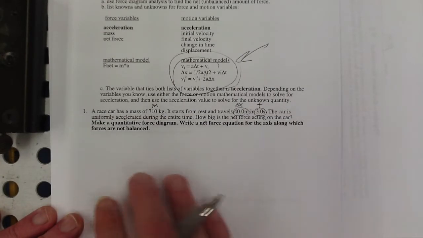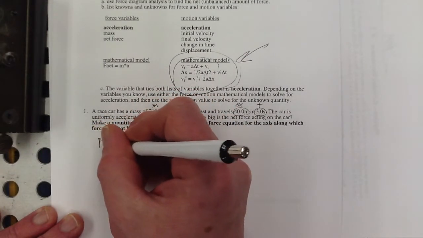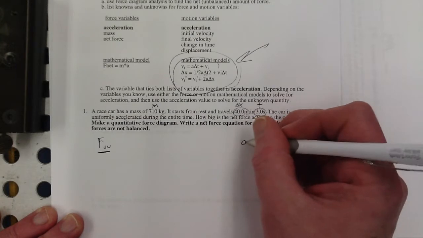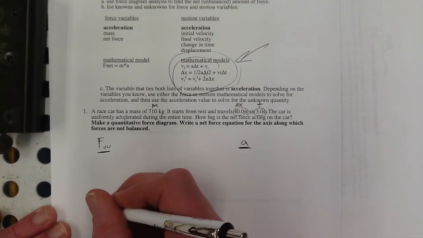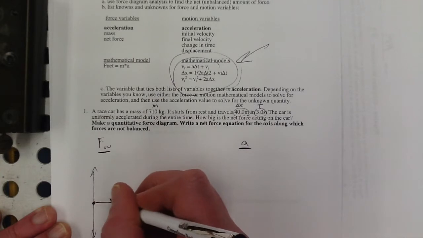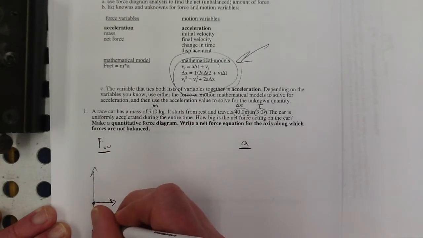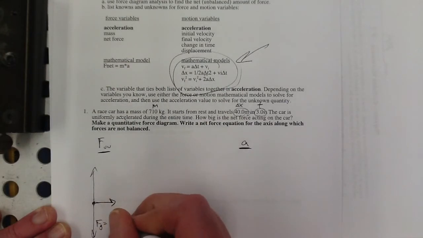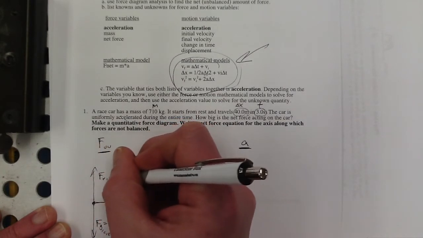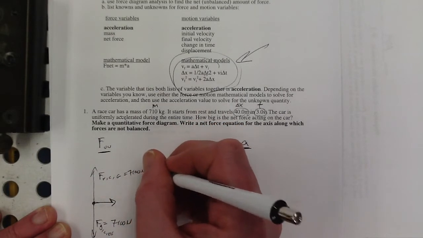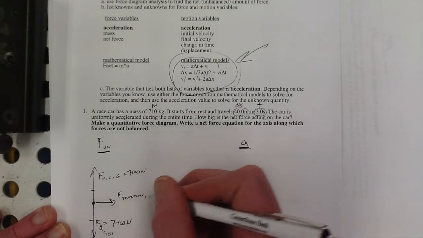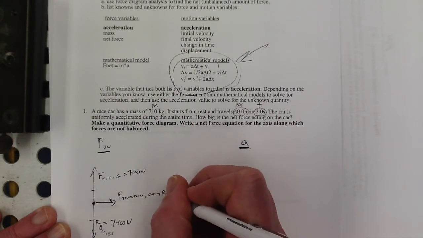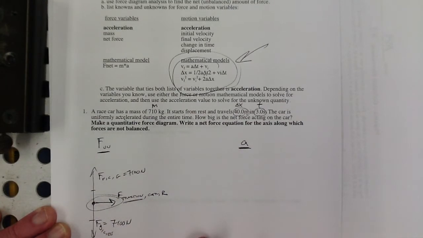Okay, so there's two different things here. Here's the unbalanced force side of things, and here's the acceleration side of things. So over here, for the unbalanced force, if it's accelerating this way, I know that I've got a force of gravity of 7,100 newtons on the car from the entire Earth. There's a support force on the car from the ground, which would also be 7,100 newtons, because the car's not moving this way. That's balanced. And then there's this force, we could call that traction, whatever you want to call it, on the car from the road. So this is the unbalanced force.